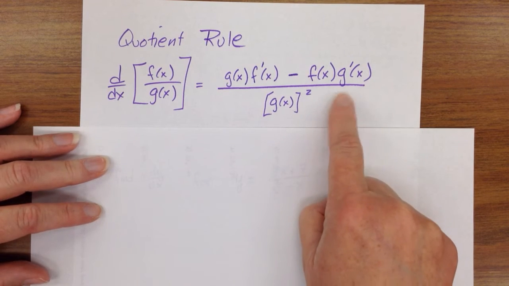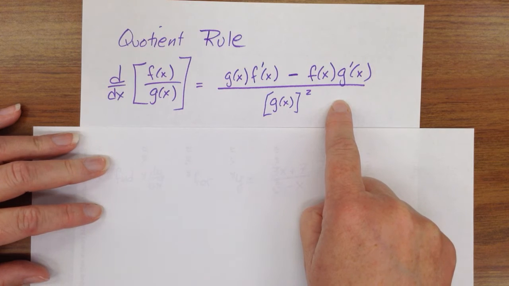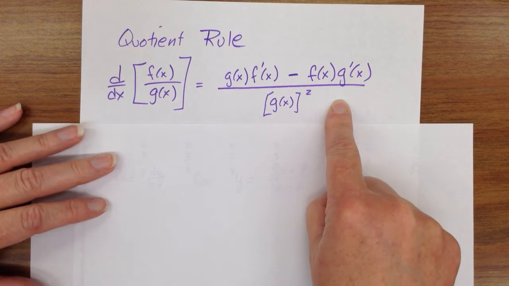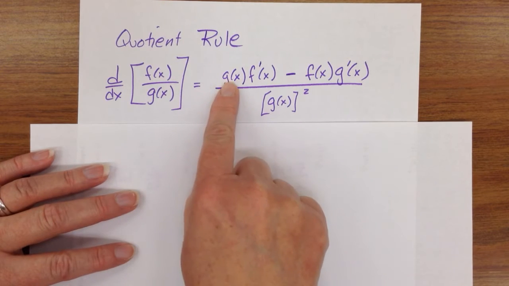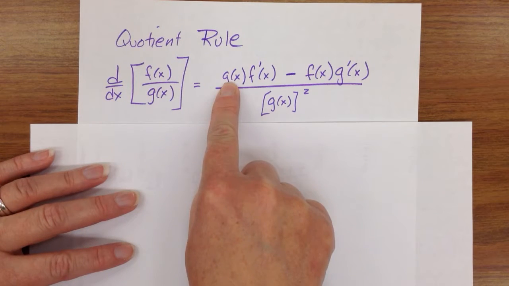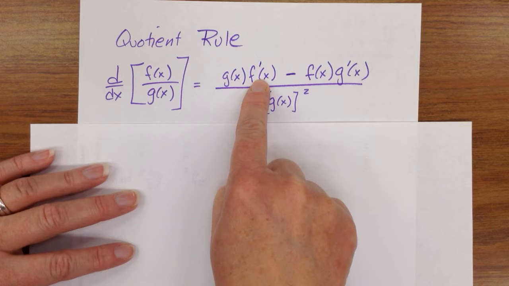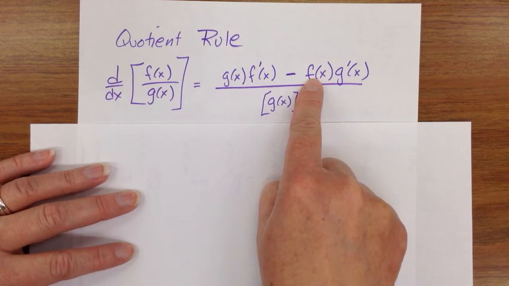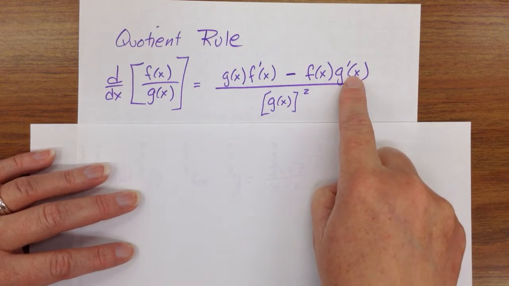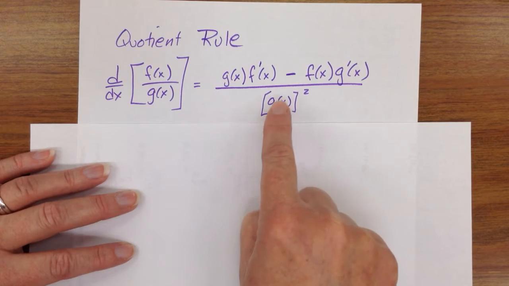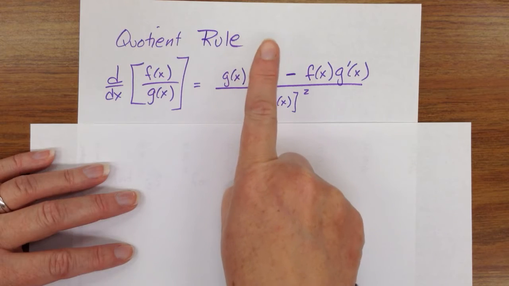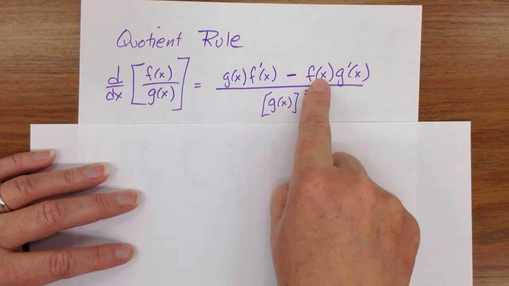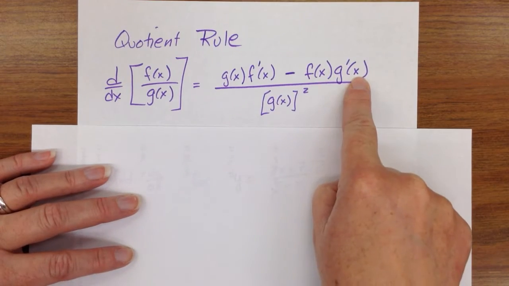All right, here's your little formula. Let's take a look. Here's how we're going to remember it. We're going to say this over and over until we get it. Ready? Denominator times the derivative of the numerator minus the numerator times the derivative of the denominator, all over the denominator squared.